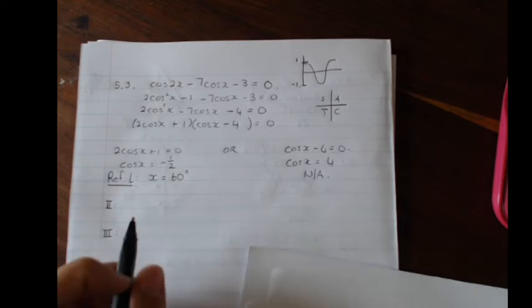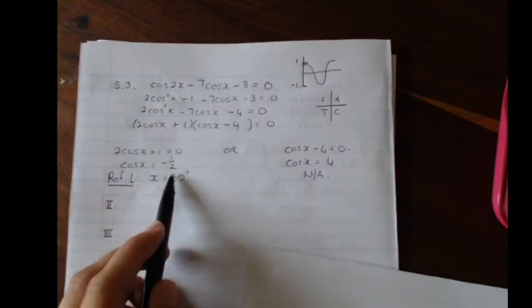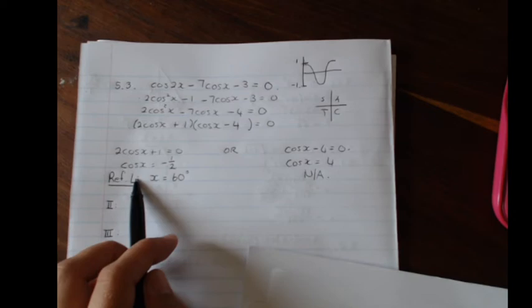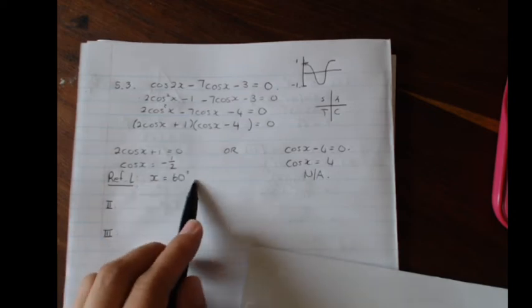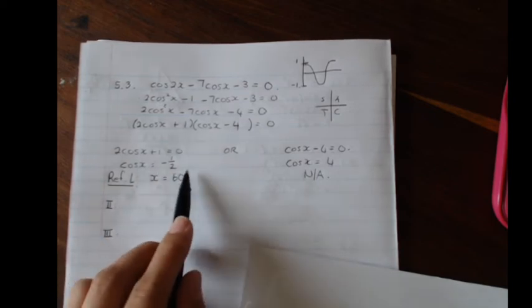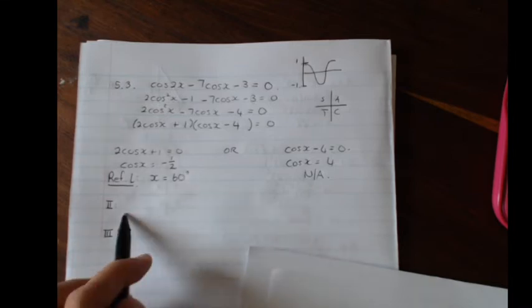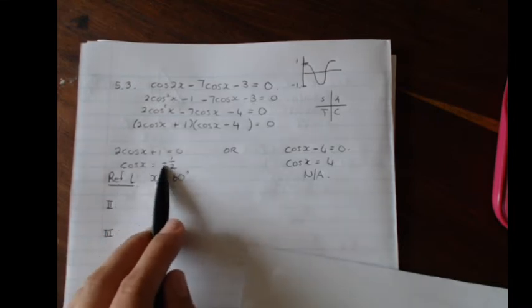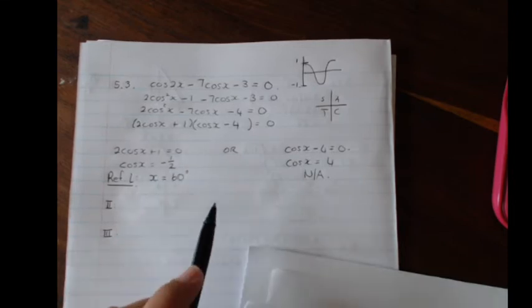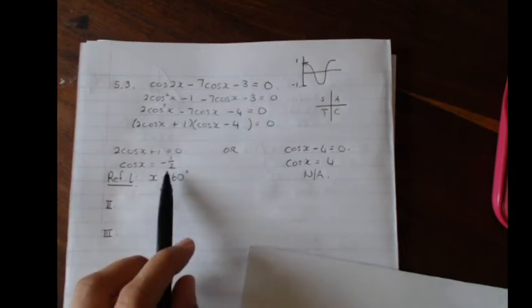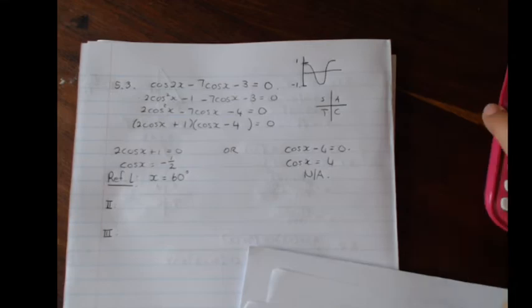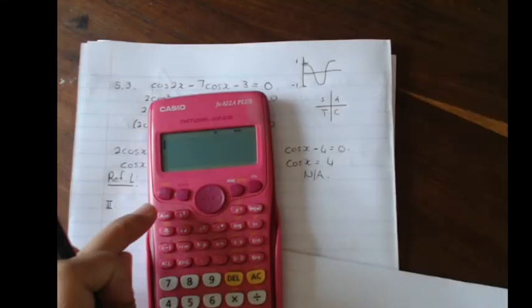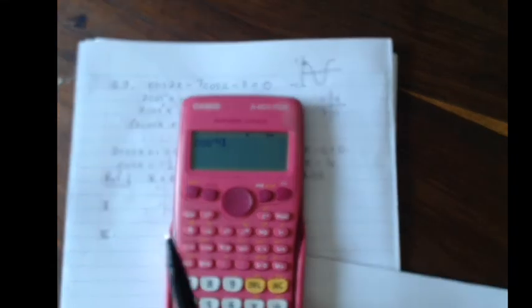So even if that's negative, you keep it positive so that your reference angle that you work out lies in quadrant 1. Then you can place the quadrant 1 angle in the correct quadrants where the ratio is positive or negative depending on the question. But if you use shift cos negative a half, let me just show you. Shift cos negative a half.